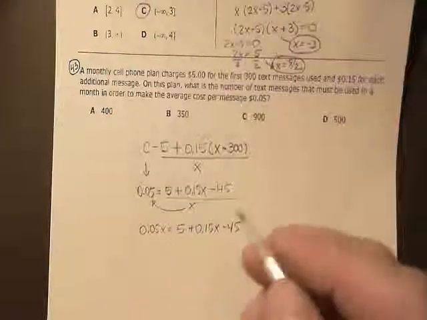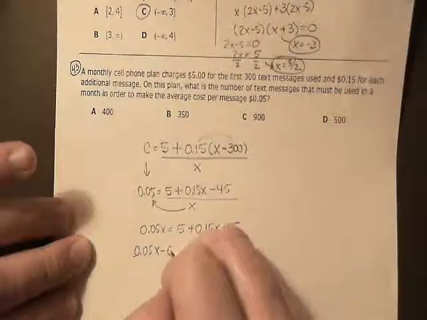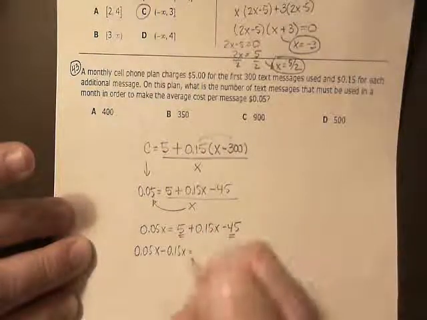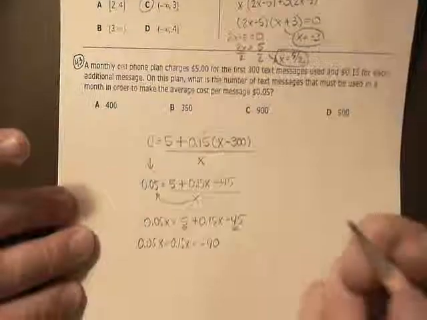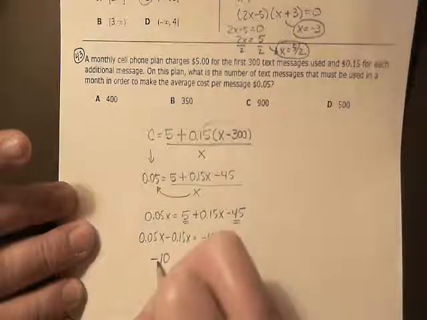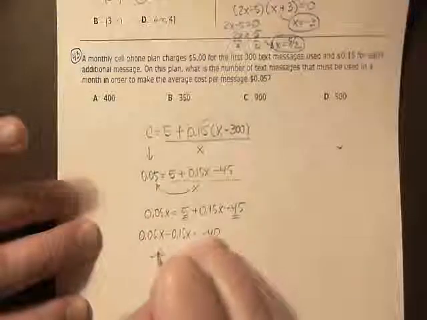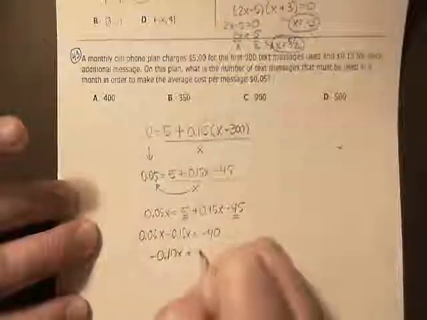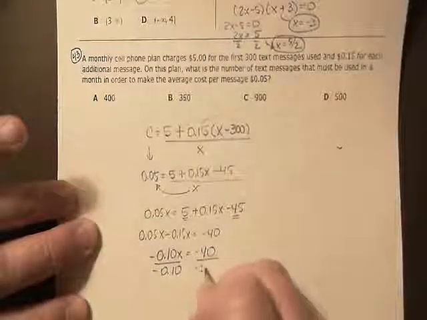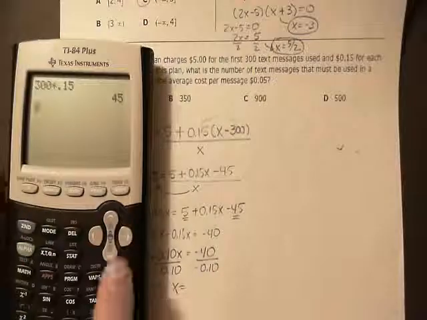Alright, let's go ahead and move the x to the other side, so this would be 0.05x minus 0.15x, and we can go ahead and combine these two, which becomes negative 40. And here when I do the subtraction it would be negative 0.10x equals negative 40, divided by negative 0.10. x equals, alright, let's divide that.